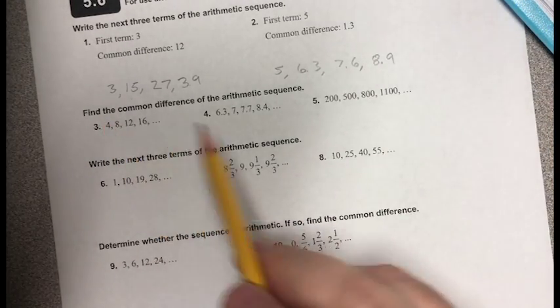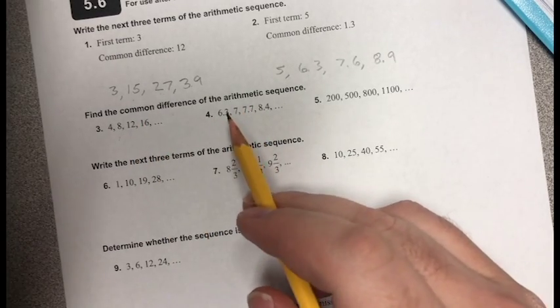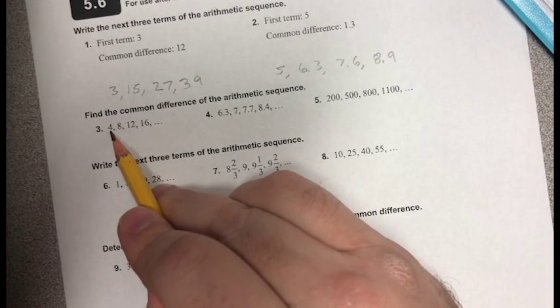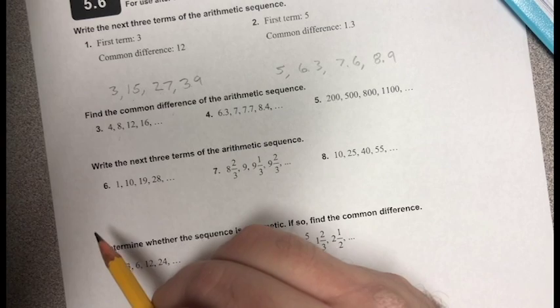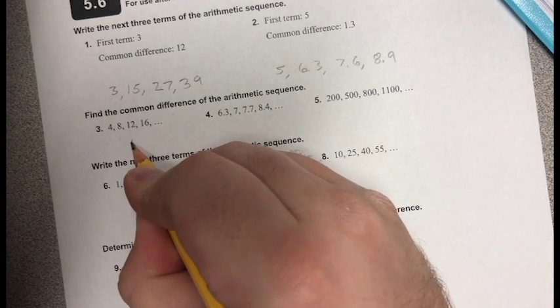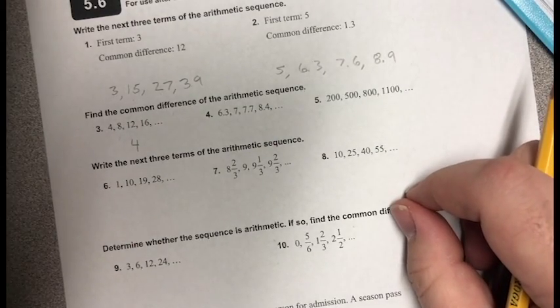So now we're looking at the next piece. We have an arithmetic sequence in this, and it says find the common difference. Well, all we have to do is look at what it's counting by. Notice it's going 4, 8, 12, 16. Well, that means that I'm going up 4 each time. So my common difference for number 3 is 4.